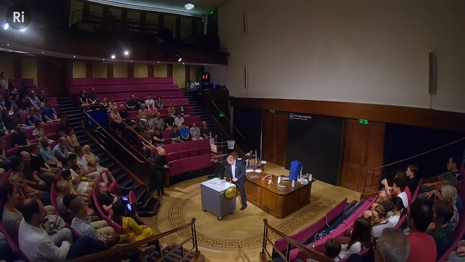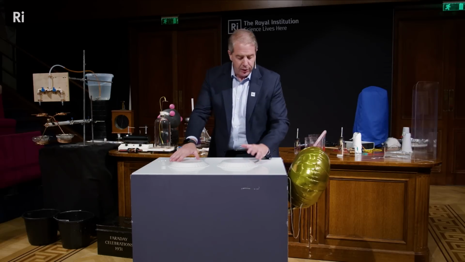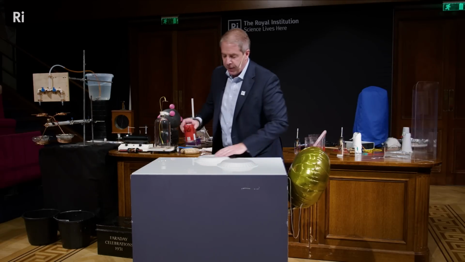All right, so now I want to show you a couple interesting things we can do with electricity. I've shown you the triboelectric. The next thing I want to show you is induction.